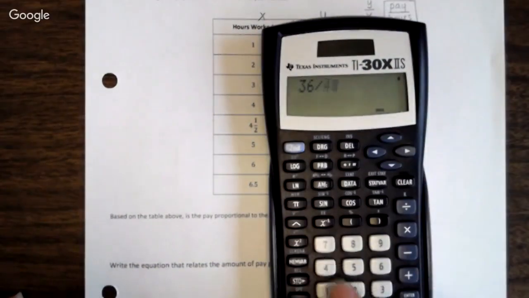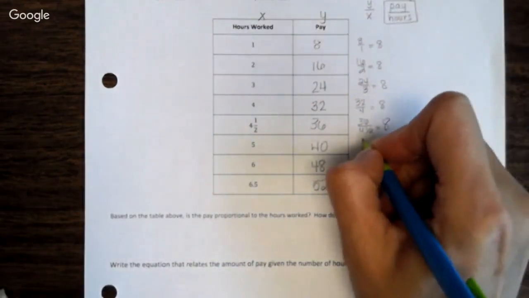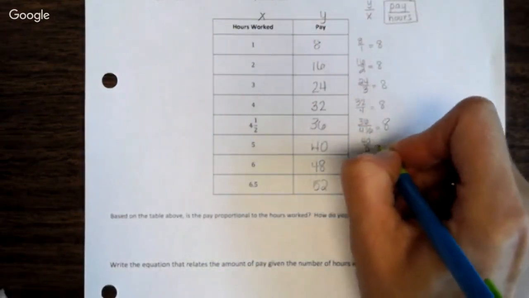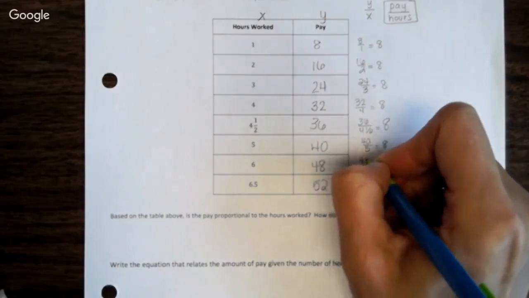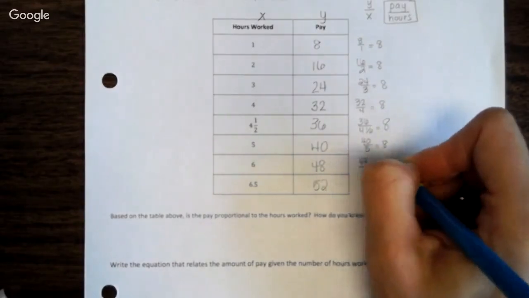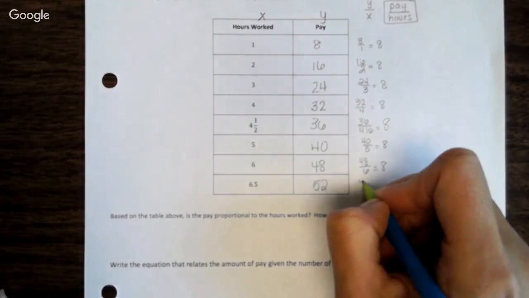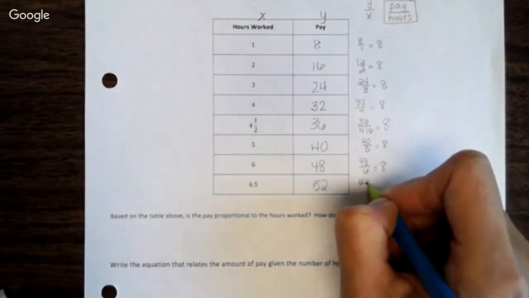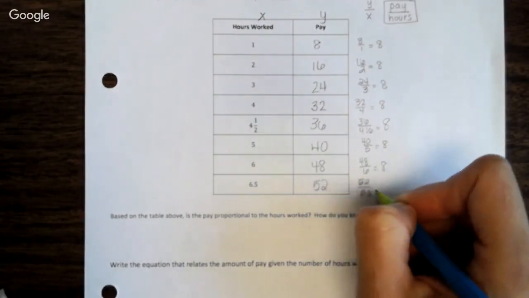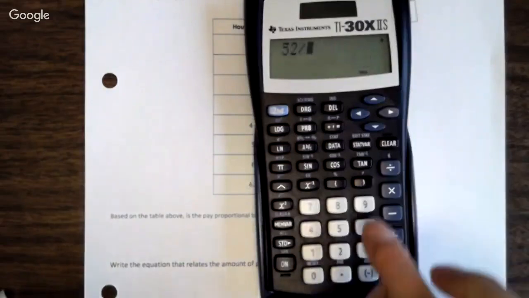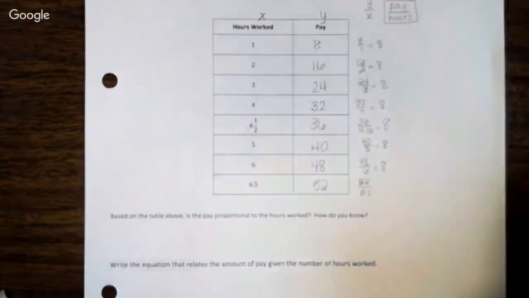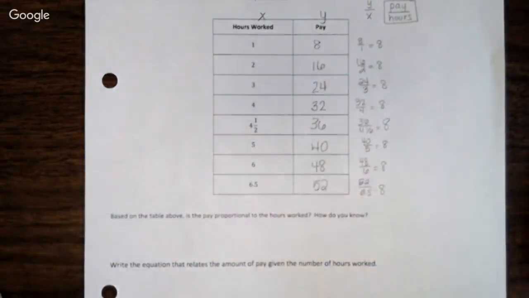I'm going to do 36 divided by 4.5, which is 8. 40 divided by 5 is 8. 48 divided by 6 is 8. And 52 divided by 6.5 is 8. So is this a proportional relationship?